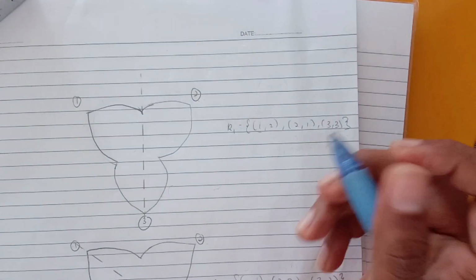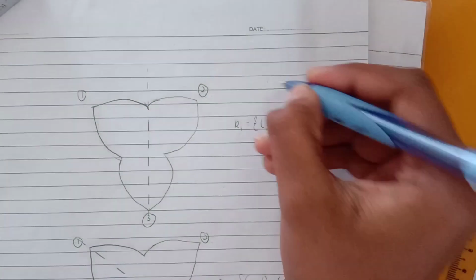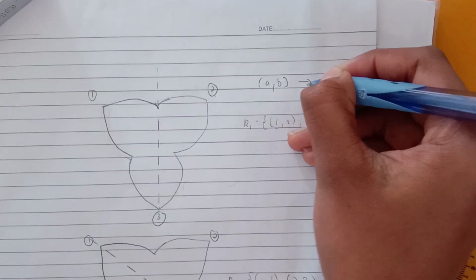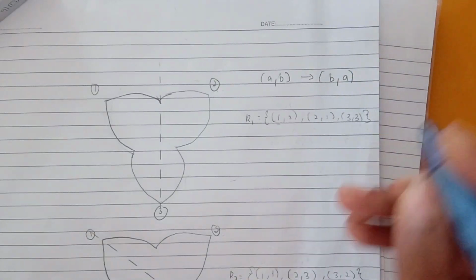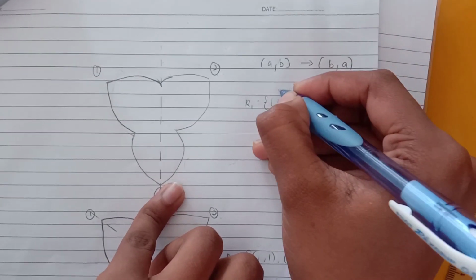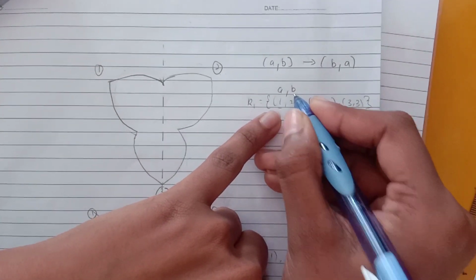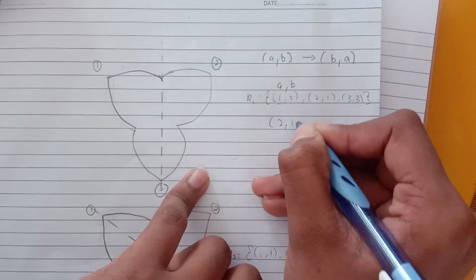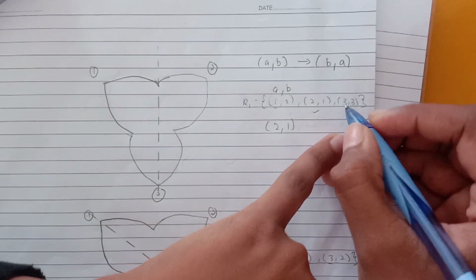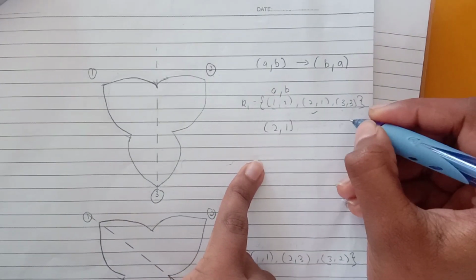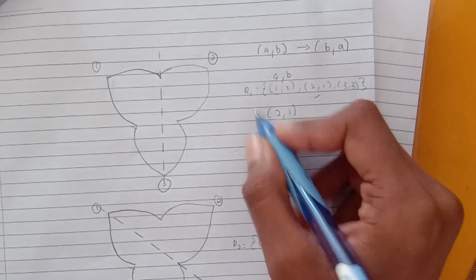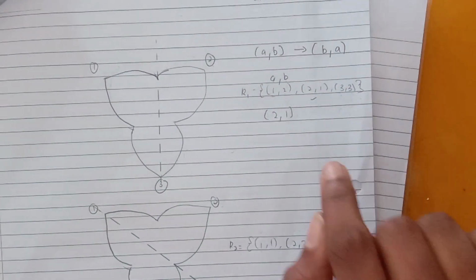Next, we will be discussing the symmetric relation. The rule for the symmetric relation is (A, B) should be (B, A). So here for R1, this is (A, B). If (A, B) is this, there should be (B, A), which is (2, 1). If you see here, there's (2, 1). And then for this, (3, 3), this is already in the correct position. So R1 is symmetric.